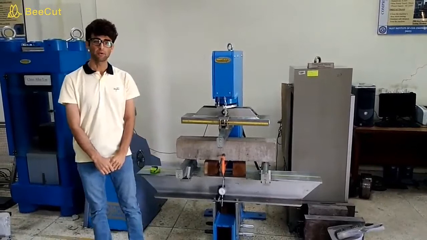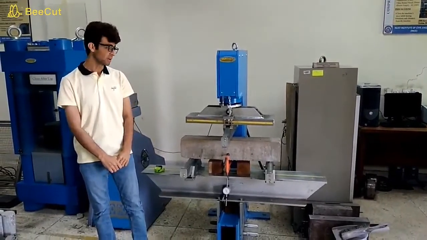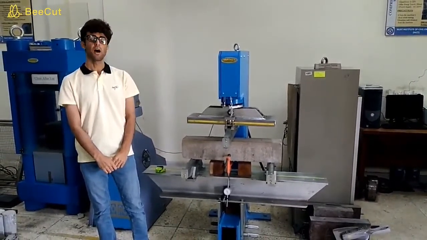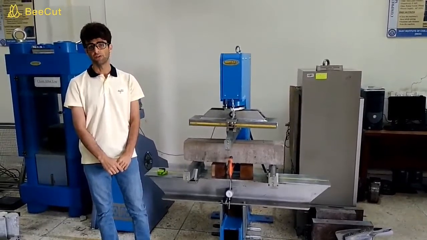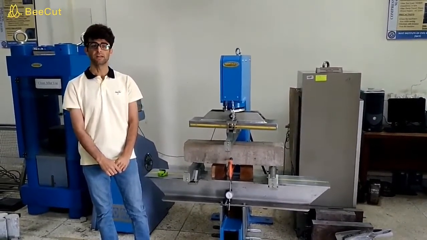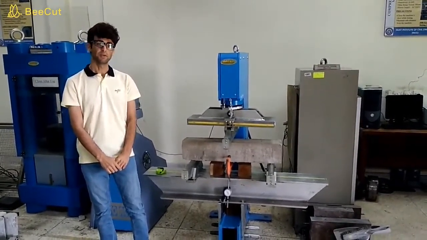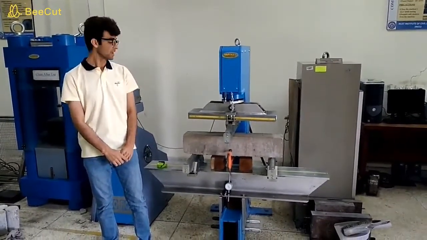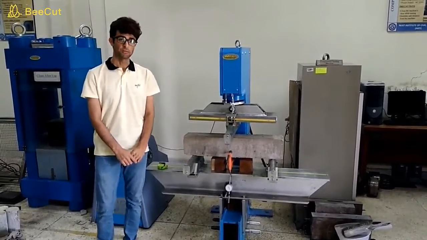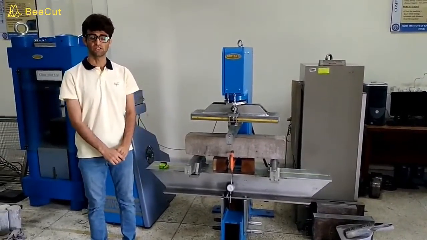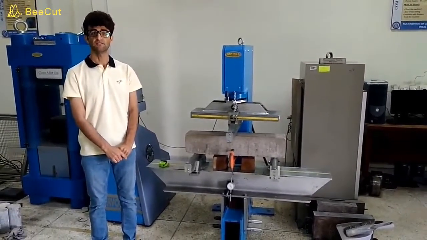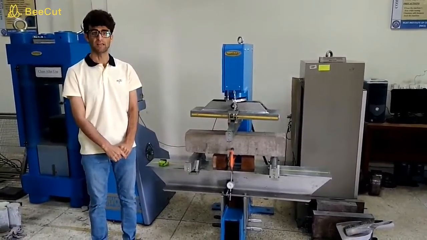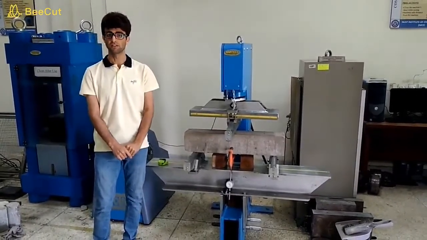In today's lab, we will learn how to determine the rupture modulus and the flexure elastic modulus of a beam. We will test different beams, such as the PCC beam, singly reinforced beam and doubly reinforced beam, in the center point loading method to determine the flexure elastic modulus and the flexure strength of these beams, and then we compare the results of all three beams.